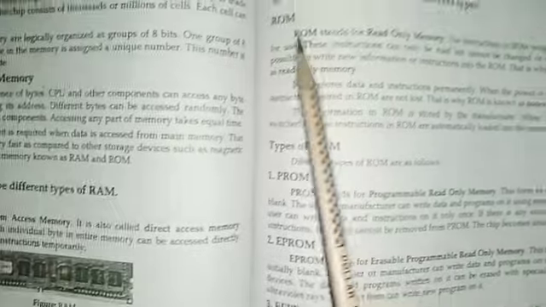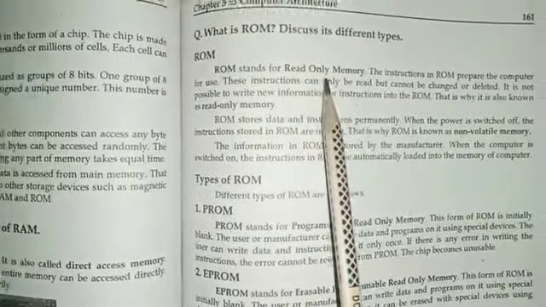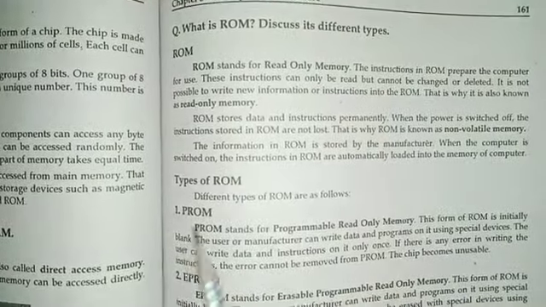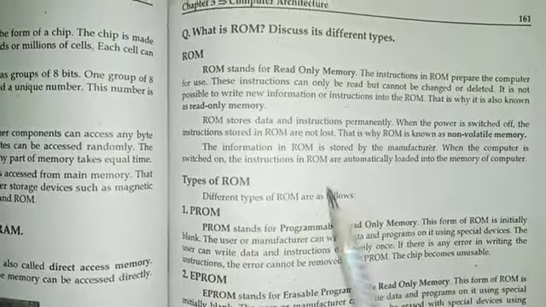Again, we will discuss the ROM. ROM stands for read-only memory, and in this we will discuss its types.